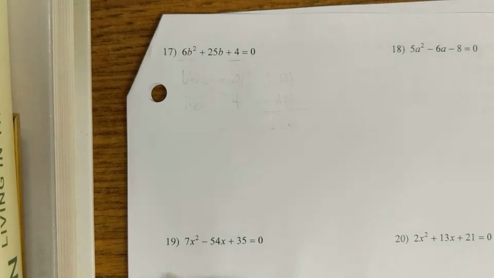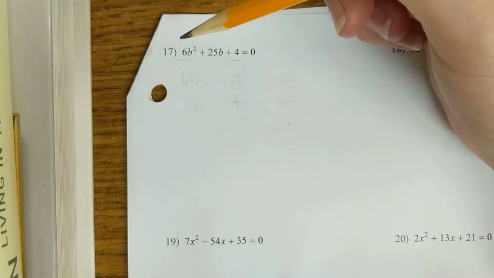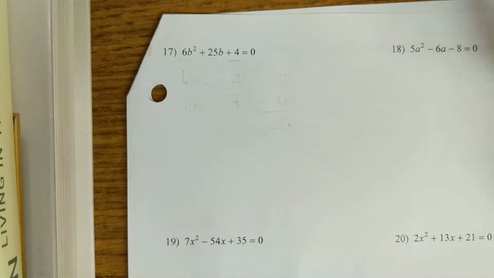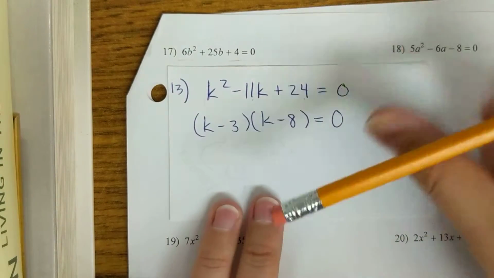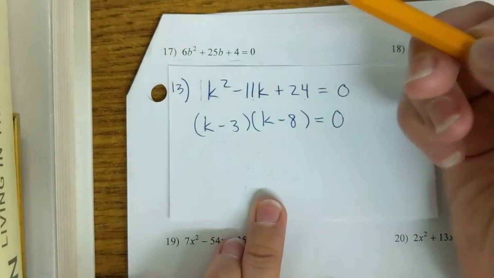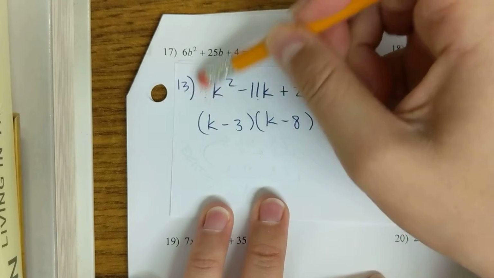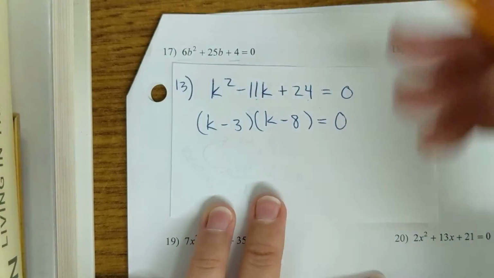When you factor an equation to solve it, and the number in front of that squared term is not 1, sometimes we can't use little tricks that we may have learned for the other way. It gets a little bit more complicated. For example, in number 13, which we solved earlier, we have just k squared. There's a 1 in front of that k squared because 1 times k squared is just k squared. So that 1 isn't even necessary.